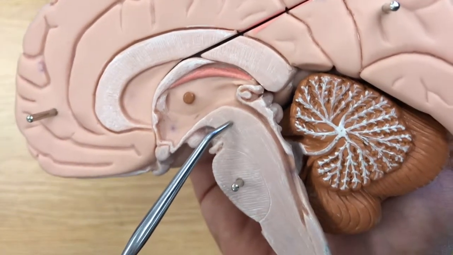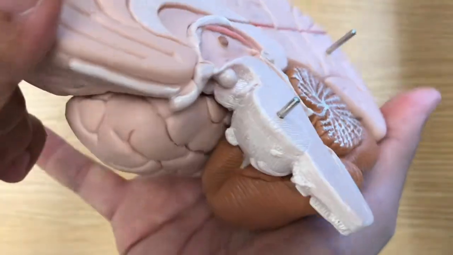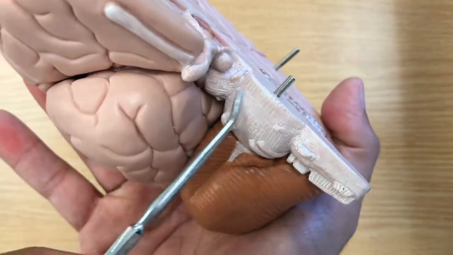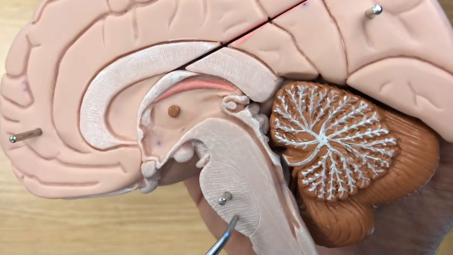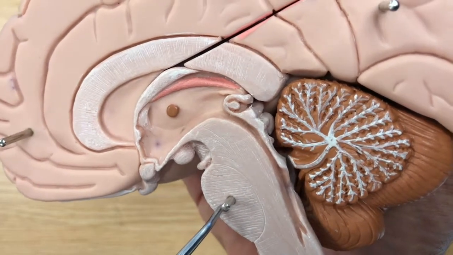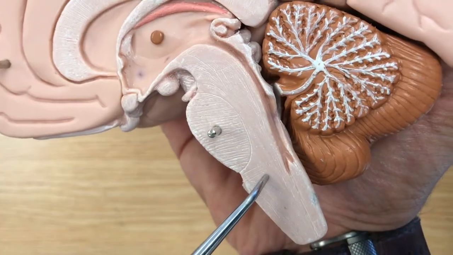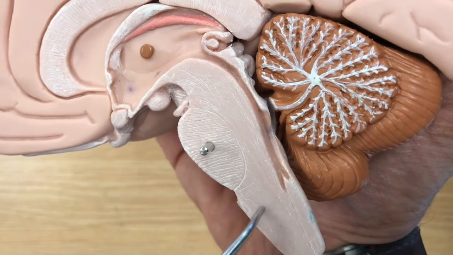The pons is this big ball right here. See that? This is the pons. And below that is your medulla oblongata. So here's your medulla oblongata.